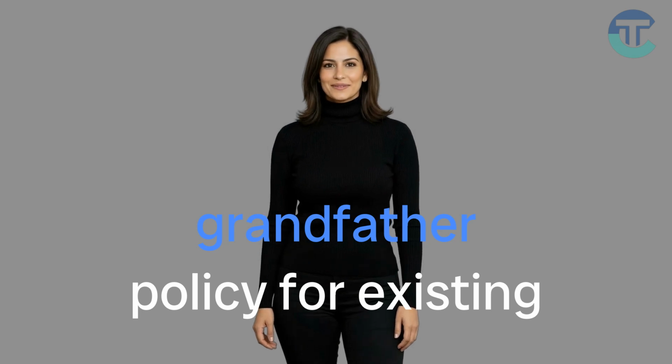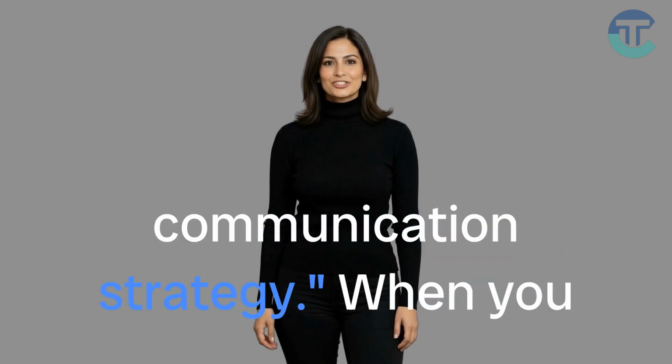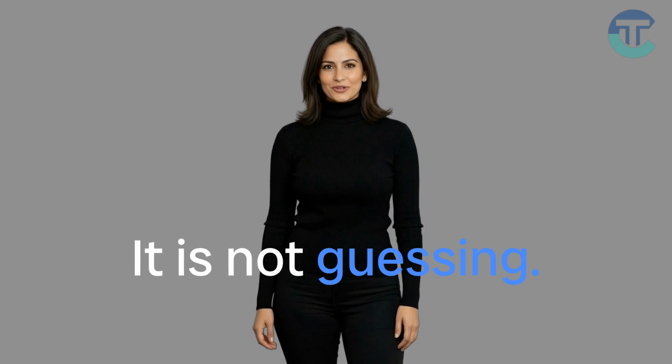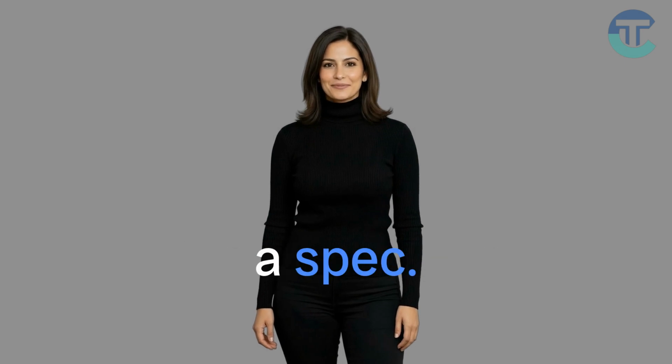For example, "provide a detailed pricing strategy recommendation including, first, new pricing tiers with specific pricing; second, feature allocation across tiers; third, a grandfather policy for existing customers; fourth, an implementation timeline; and fifth, a communication strategy." When you define the expected solution that clearly, the AI knows exactly what done looks like.